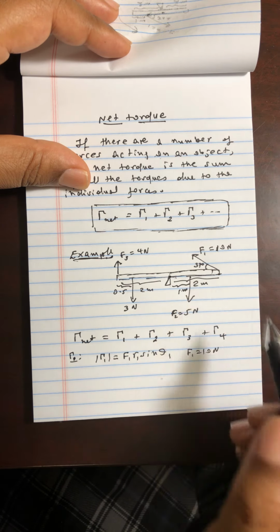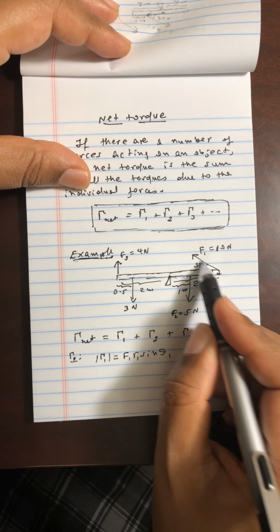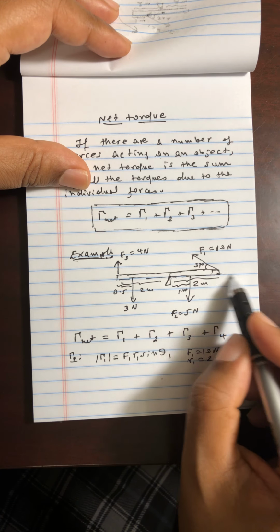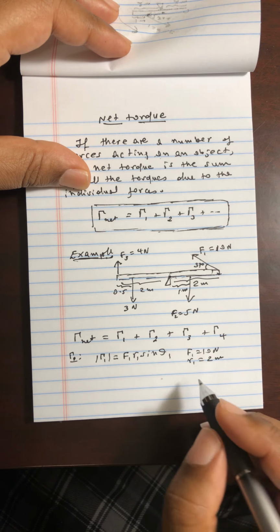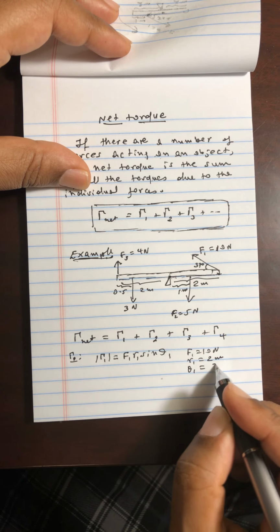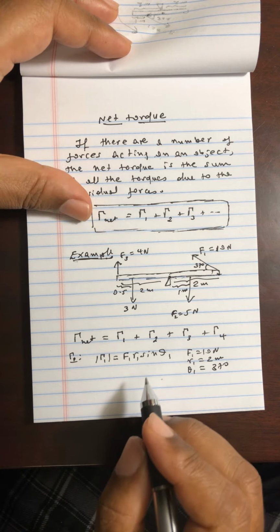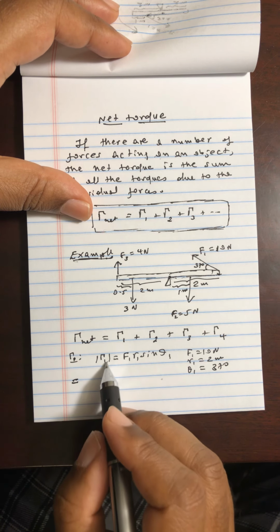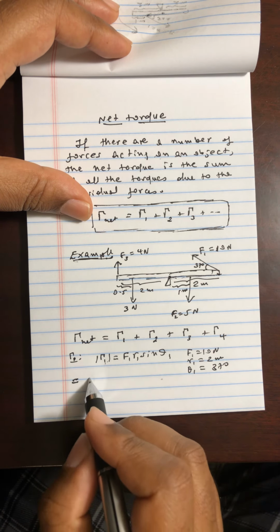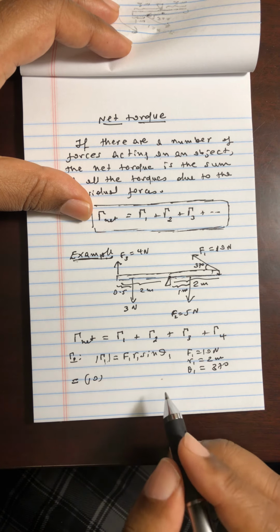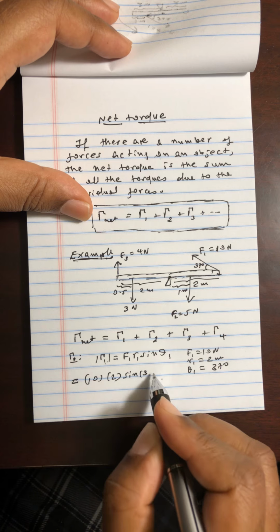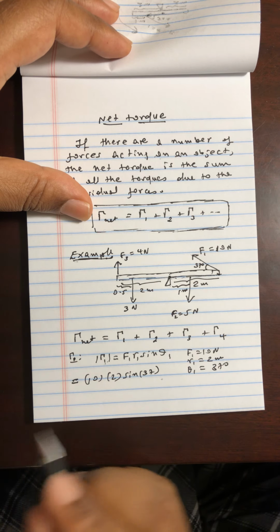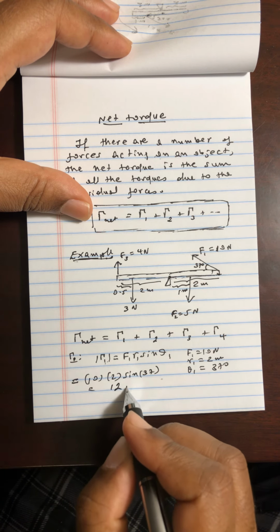How about the angle? The angle is between this position vector and this force. Technically this angle, but it doesn't matter whether it's this angle or this angle over here. So that's 37 degrees, theta 1 equals 37 degrees. So F1 is 10, R1 is 2, and sine of 37 is 0.6, so we get 12 newton meters.